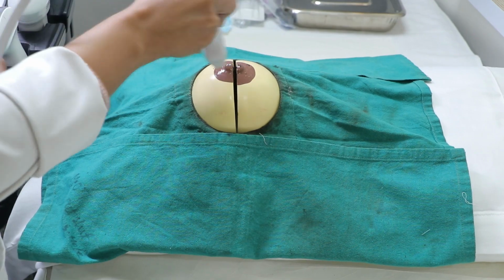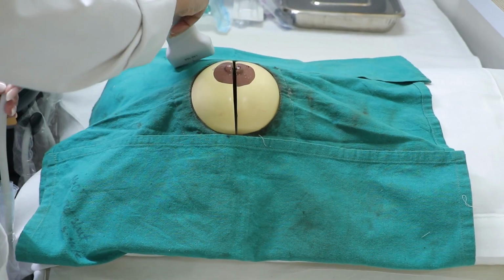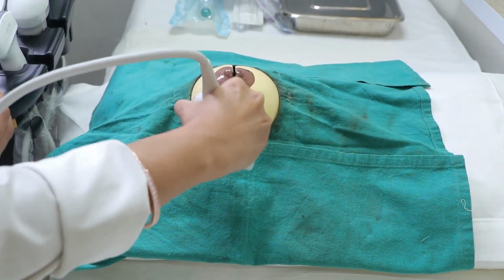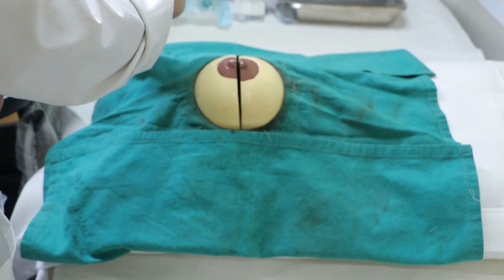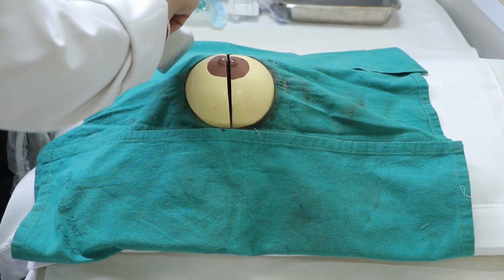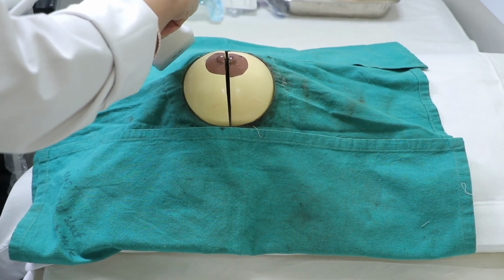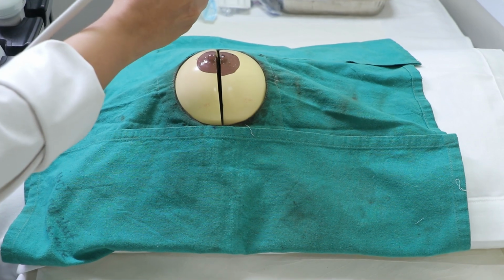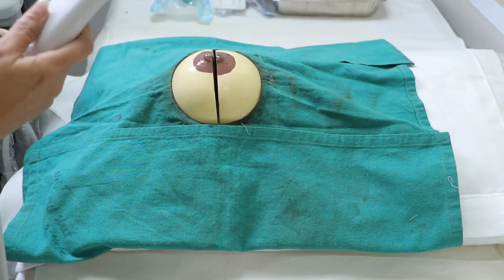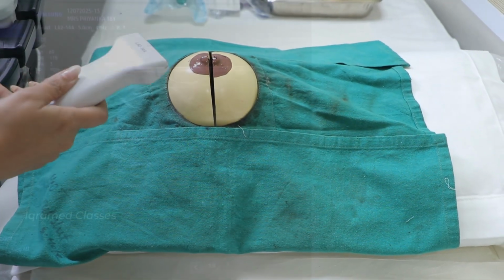Transverse we are going to do from top to bottom. Longitudinal we are going to do from lateral to medial or medial to lateral. Then we will also cover the axilla in an oblique position. This will cover the axillary tail and the whole of the breast. So these are the probe movements which you should know how to do.